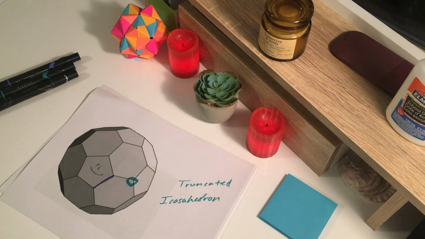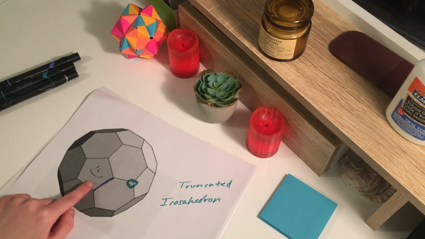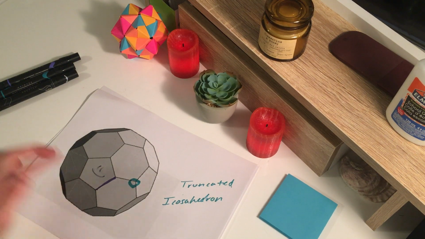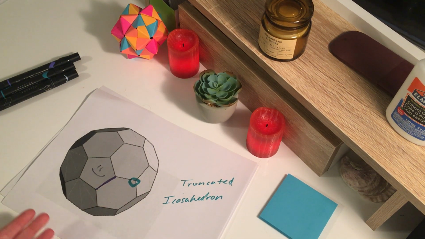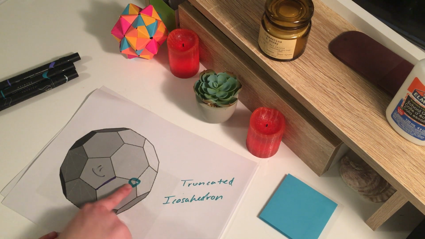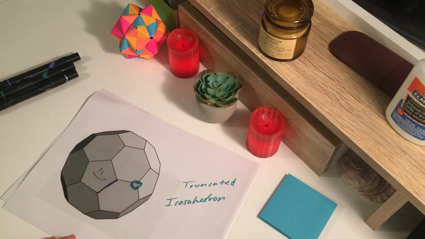Well, it's an example of a polyhedron, and a polyhedron is just a 3D solid. It has flat polygonal faces. I drew a smiley face right there to indicate a face. And it also has straight edges, like right here. And it has corners or vertices, like where I drew this blue circle. And that's pretty much it.